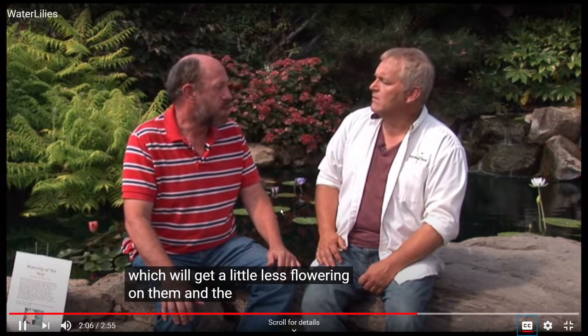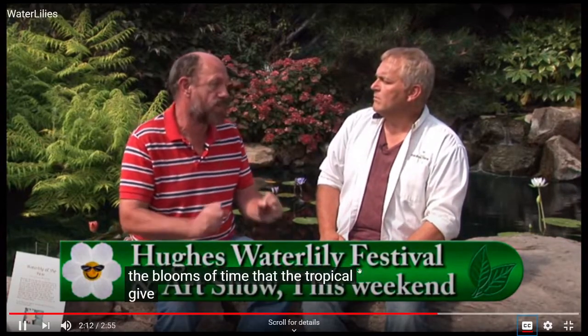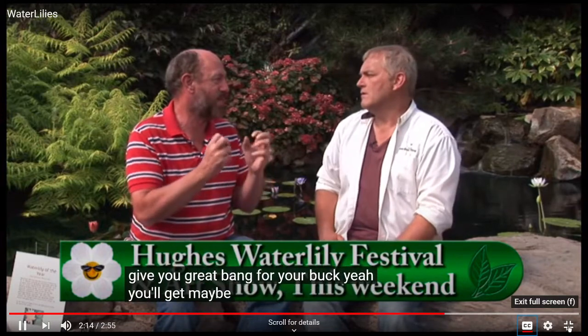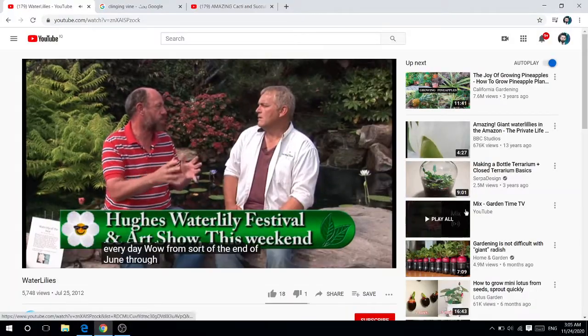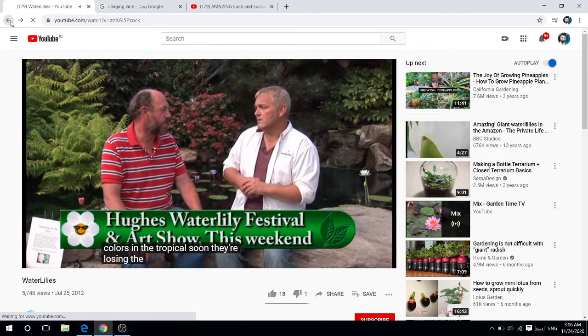And the other difference between hardy and tropical is the hardy bloom probably a couple of blooms at a time, but the tropical give you a great bang for your buck. You'll get maybe 5 or 6 blooms every day, from sort of the end of June through September. And some amazing colors in the tropicals, too.